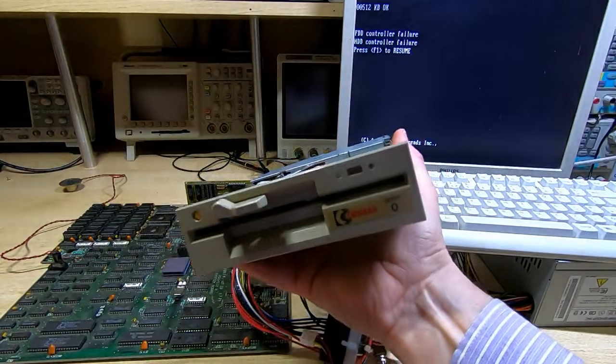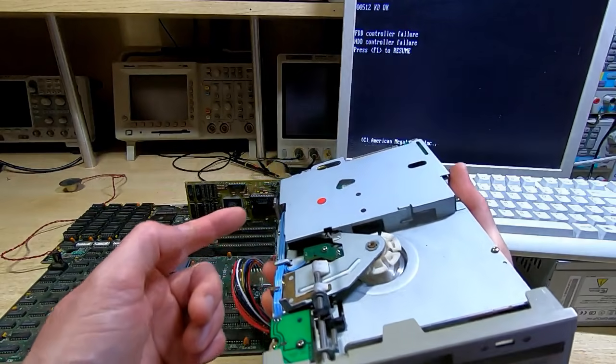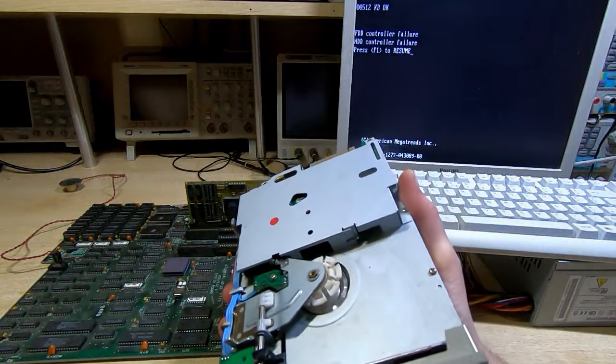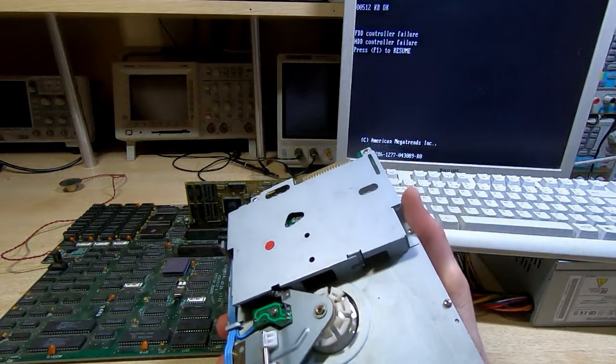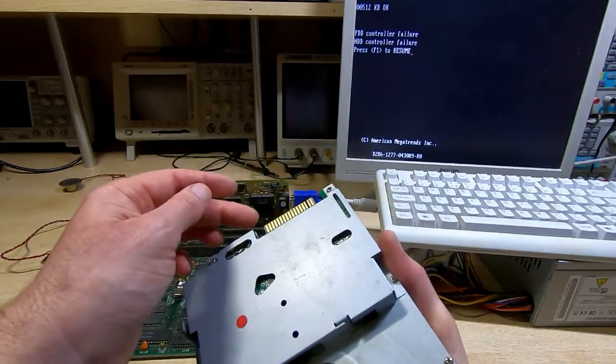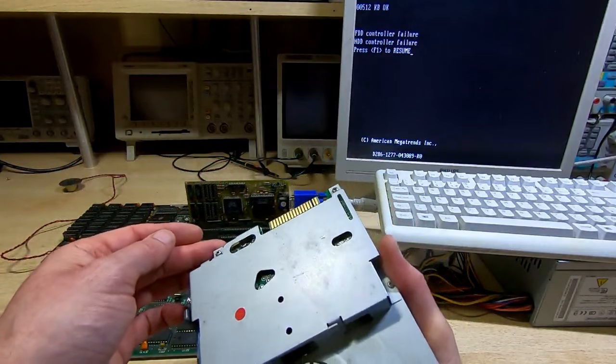And whoever had done this, or maybe the manufacturer did it, they'd modified the ribbon cable that came to the 2 drives, and they'd cut away the leads for pins 1 and 2. Pin 1's just the ground line and there's plenty of ground line, so that didn't matter.